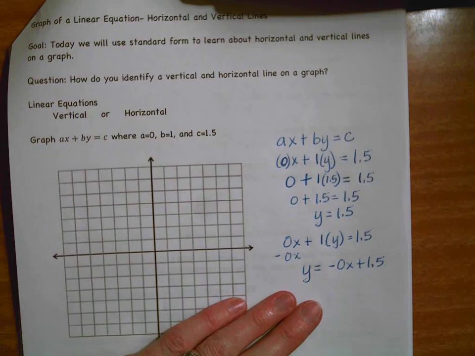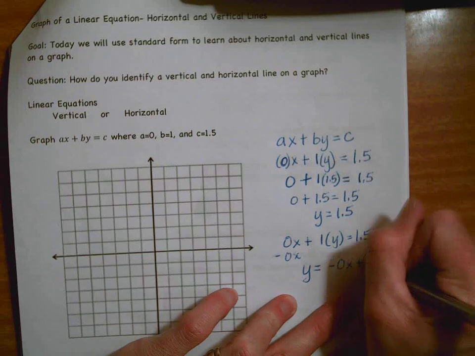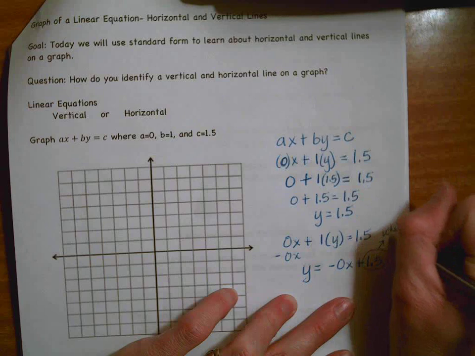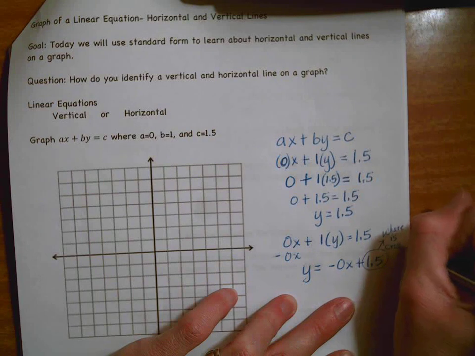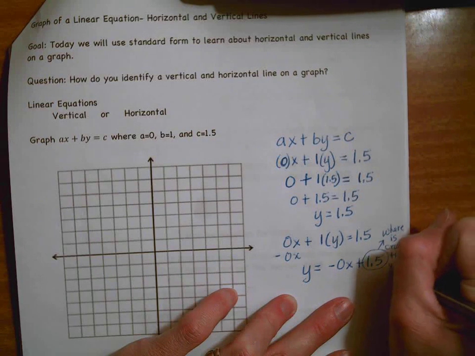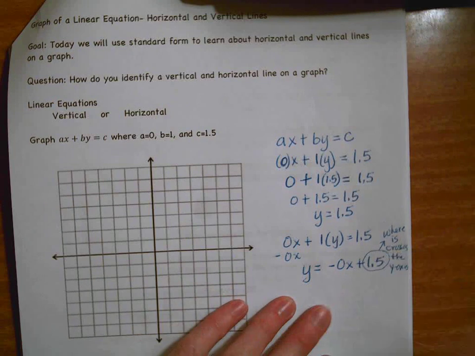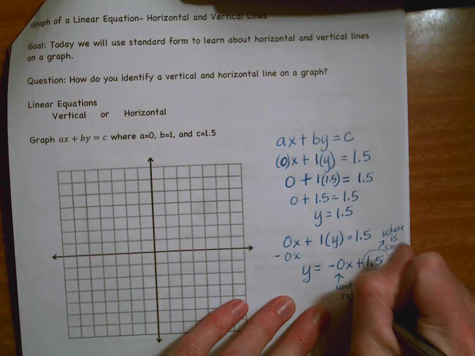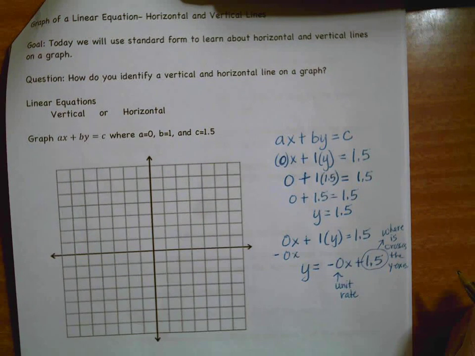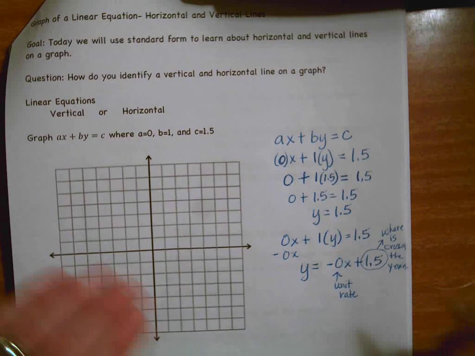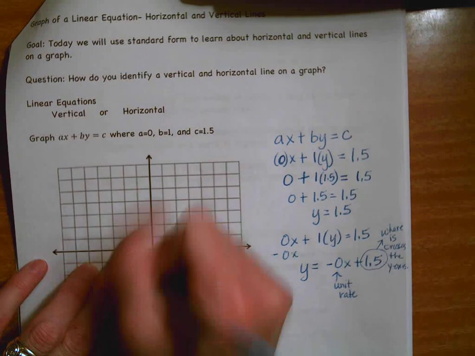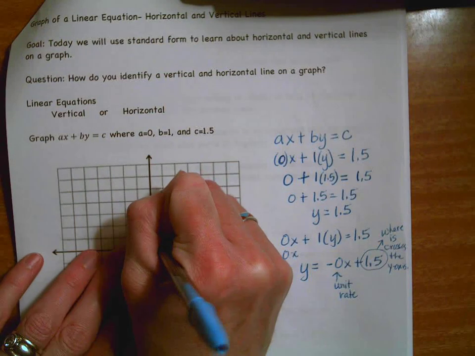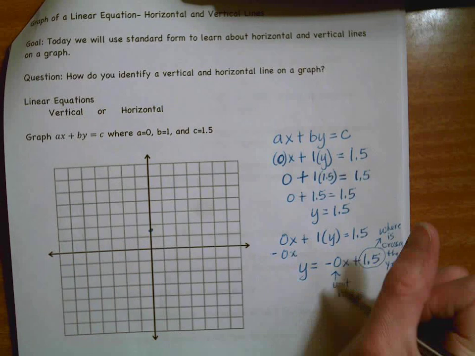This makes it easier to graph because remember, this value tells me where it crosses the y-axis, and this tells me the unit rate, how much it moves. Now we can graph it. This tells me I need to go up 1.5, and that's where it sits.